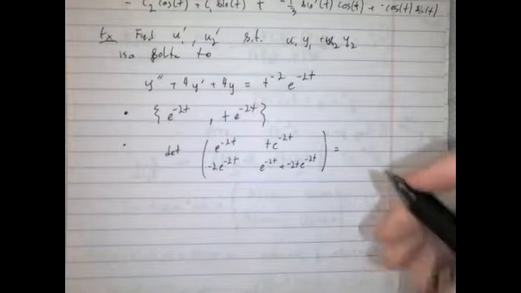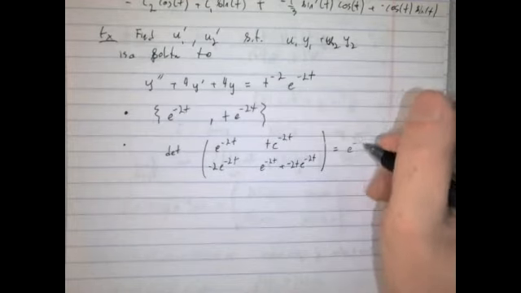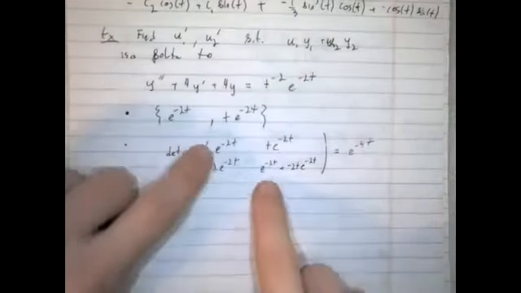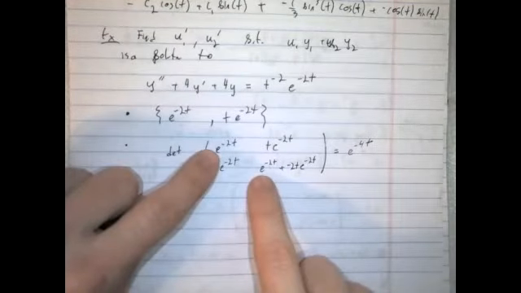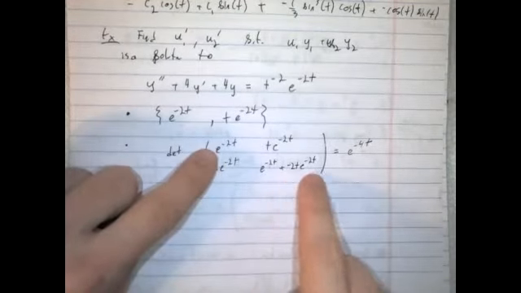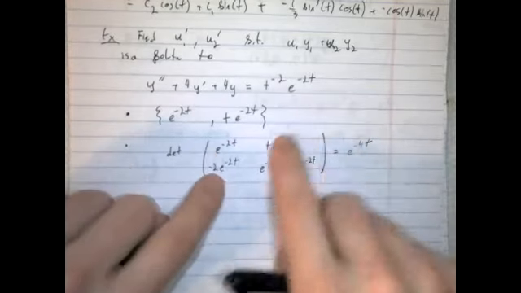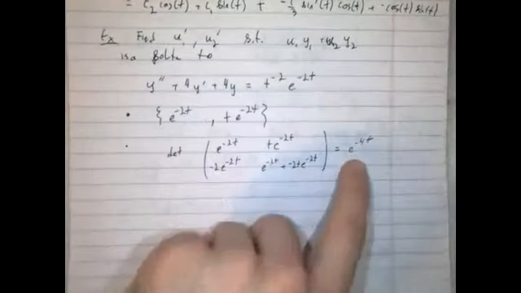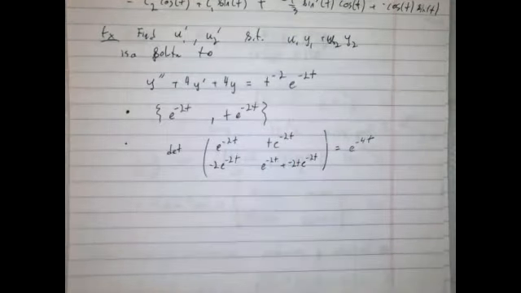My impression is that it should be e to the negative 4t. Right? The e to the negative 2t times e to the negative 2t will survive. The e to the negative 2t times this term will cancel when I subtract off what I get from the anti-diagonal. So I'll be left with e to the negative 4t.